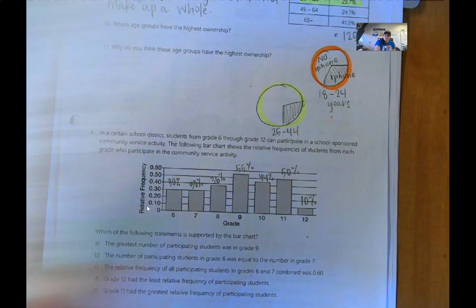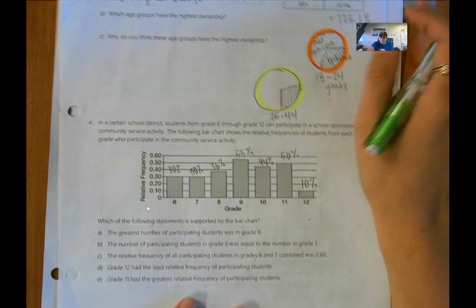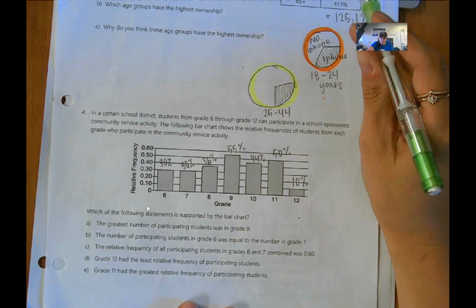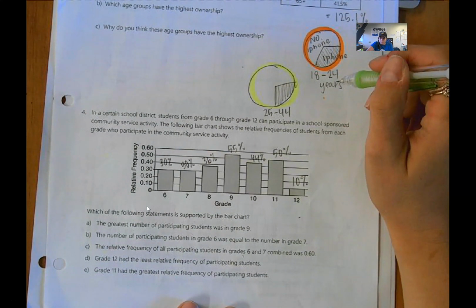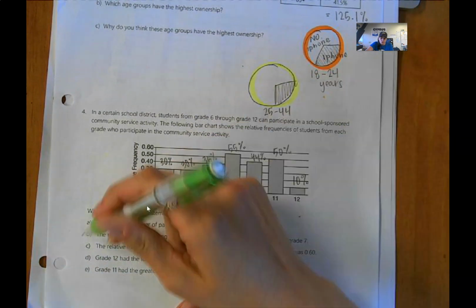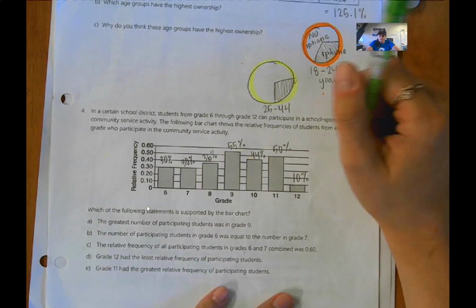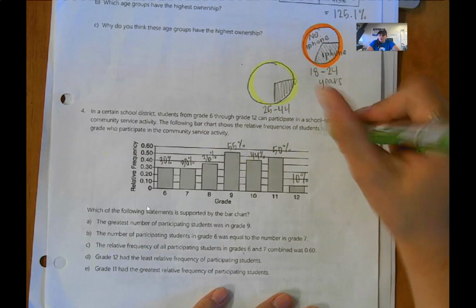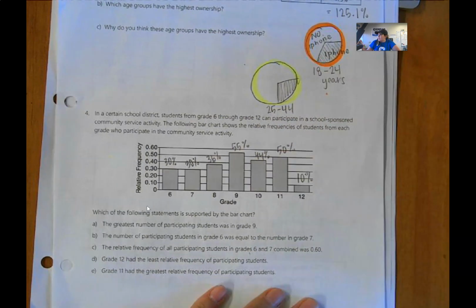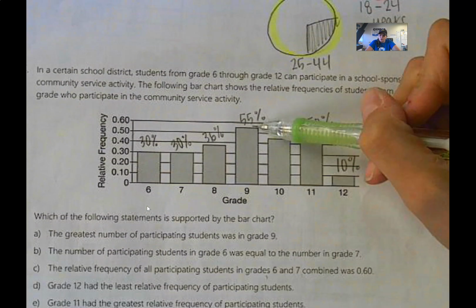Okay, now I'm just going to go through and check these one at a time and see which one is the one that is supported by the bar chart. So the first one says, the greatest number of participating students was in 9th grade. This is not true.